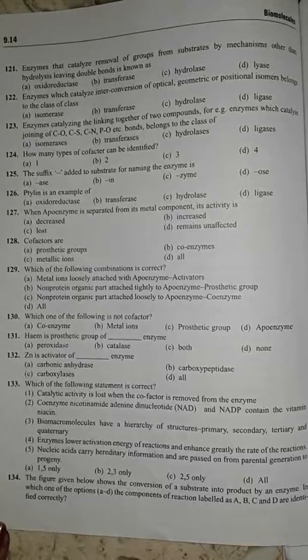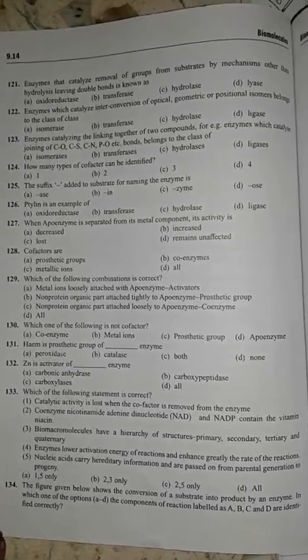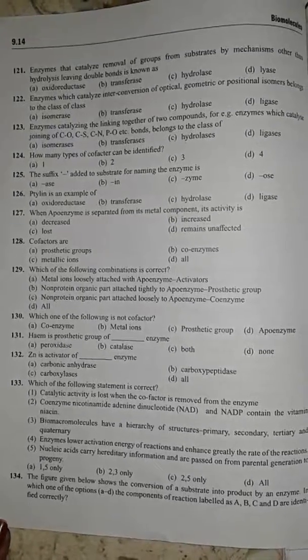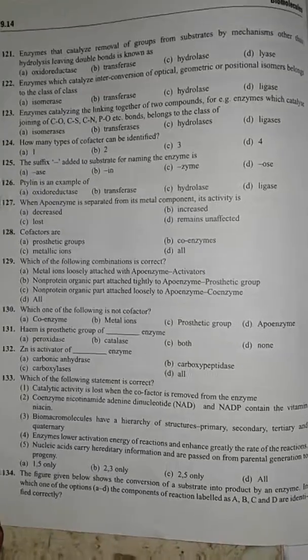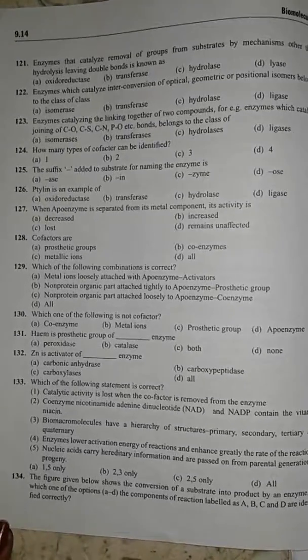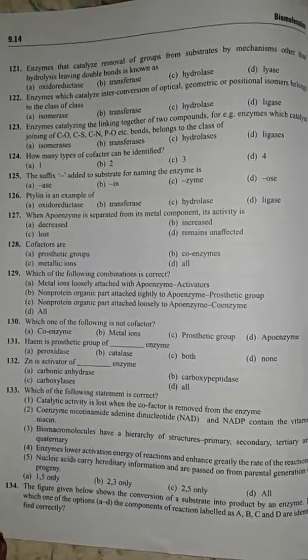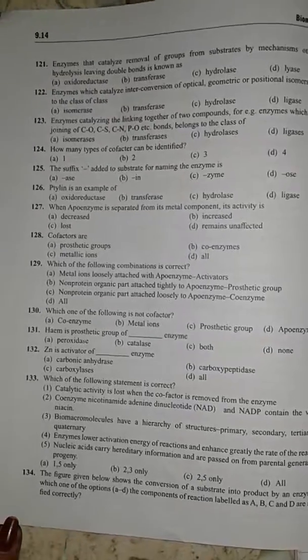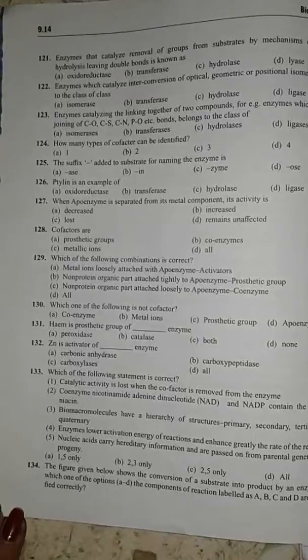Then which one of the following is non-cofactor? We have to find out which one is not a cofactor. It's apoenzyme. Apoenzyme is not a cofactor. Heme is the prosthetic group of the blank enzyme. So heme is the prosthetic group of catalase and peroxidase both. So the answer is C here.